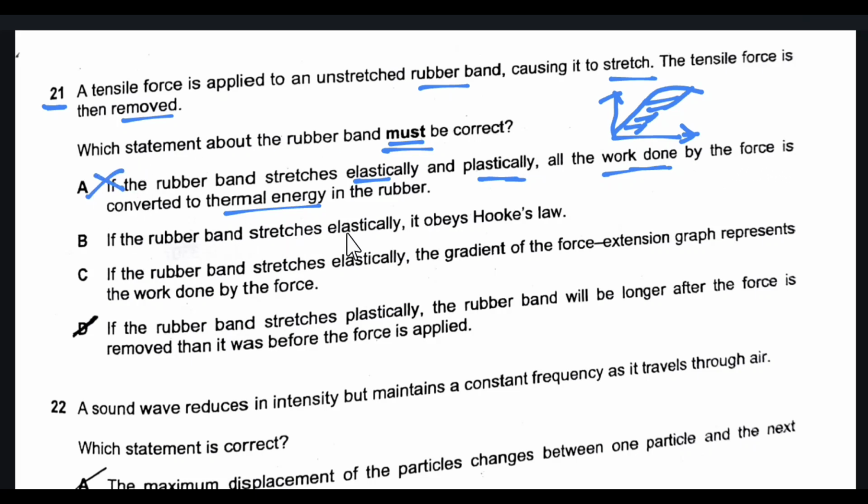If the rubber band stretches elastically, then it obeys Hooke's law. This statement is correct, but it does not have to be correct. In option C, if the rubber band stretches elastically, the gradient of the force extension graph is the work done. But the gradient of the force extension graph is not the work done. It is actually the spring constant k, that is, k equals force divided by extension. The work done is the area under the graph, not the gradient.